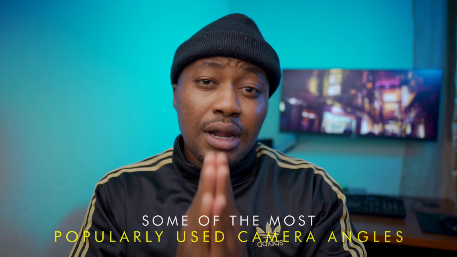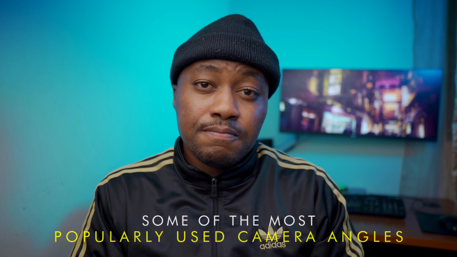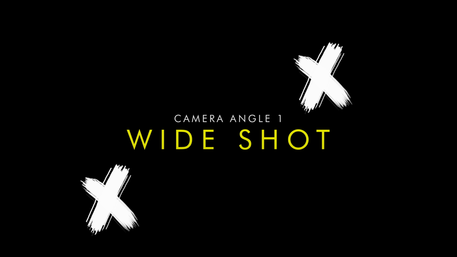So with all of that said, here are some of the most popularly used camera angles. Camera angle number one is the wide shot. Wide shots are mostly taken or captured using wide lenses. A wide shot is used to establish a location for the audience to be able to see actually where the activity is taking place. A wide shot can also be used to convey an emotion.